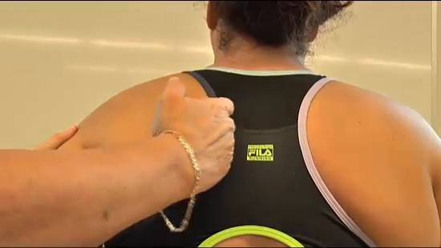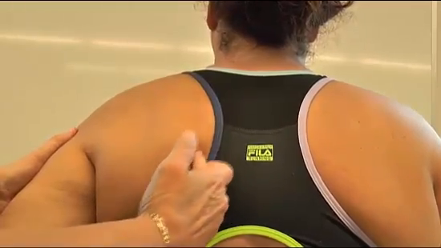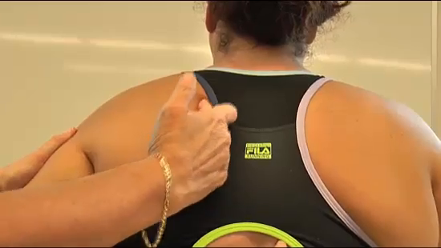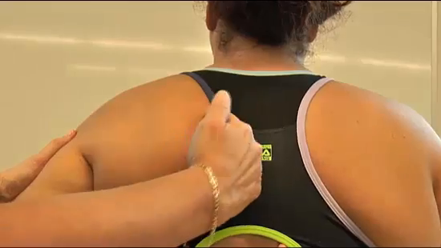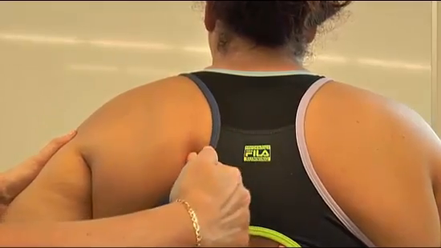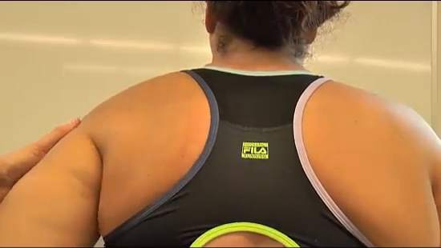And now I can very easily palpate that medial border up and down the spine here. Okay, and I want to come in hard and fast in that perpendicular area.